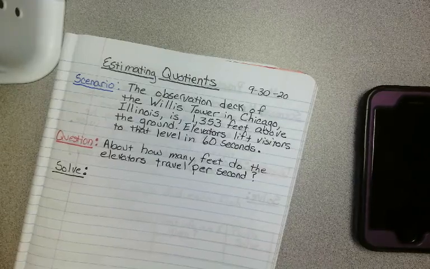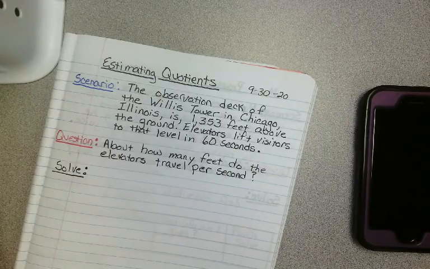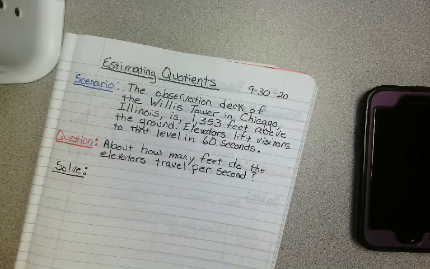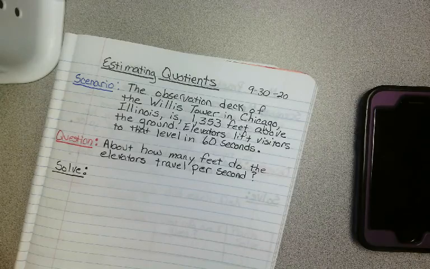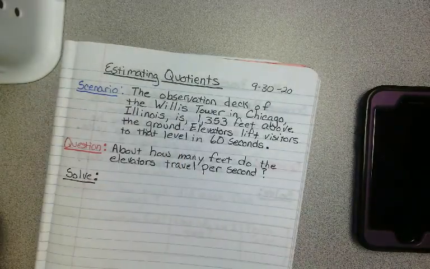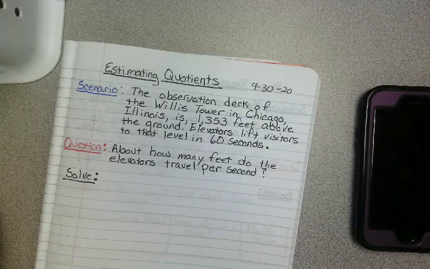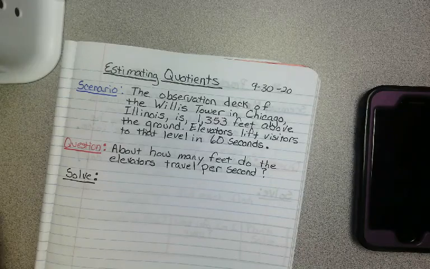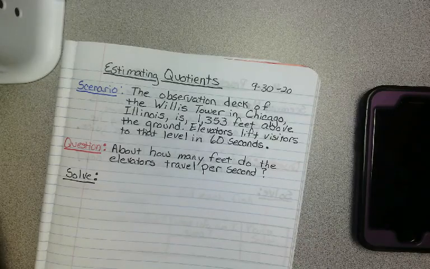Let's talk about estimating quotients. Remember, estimating means that we get to use rounding in order to make arithmetic easier for us. So let's take a look at this scenario. The observation deck of the Willis Tower in Chicago, Illinois is 1,353 feet above the ground. Elevators lift visitors to that level in 60 seconds.